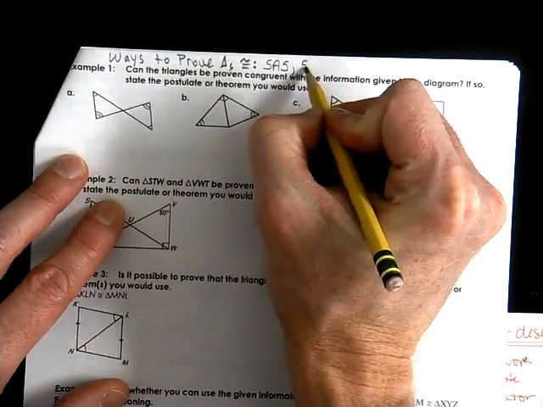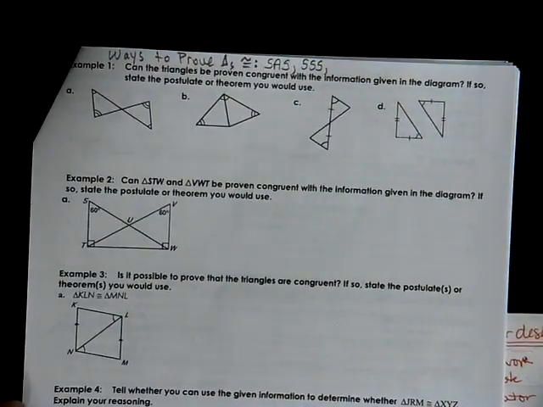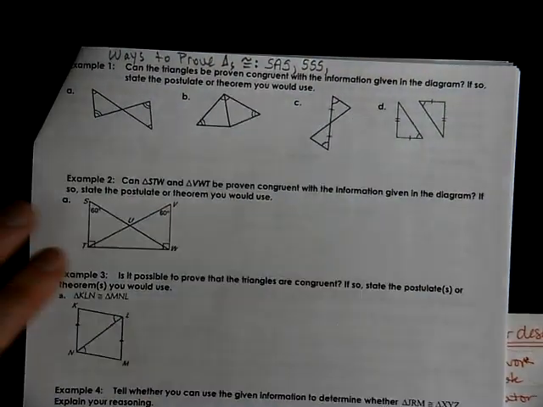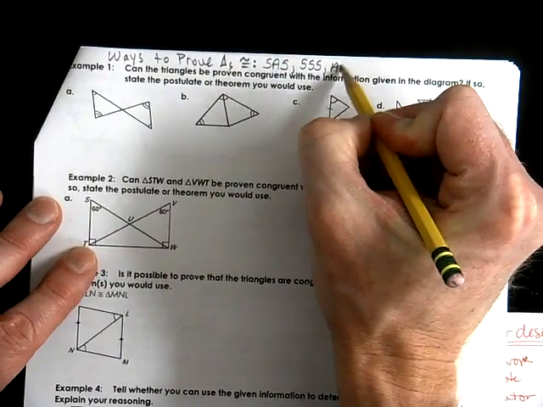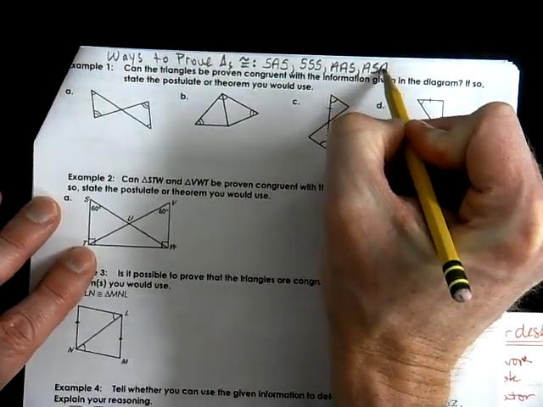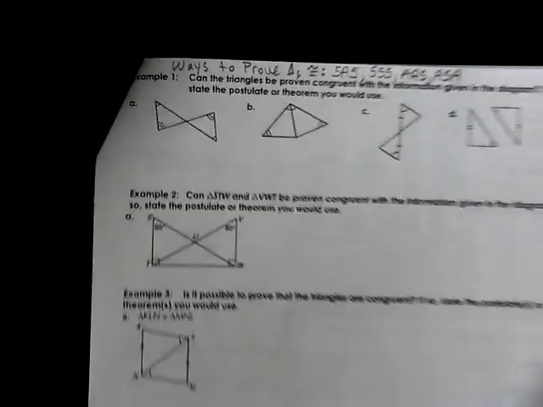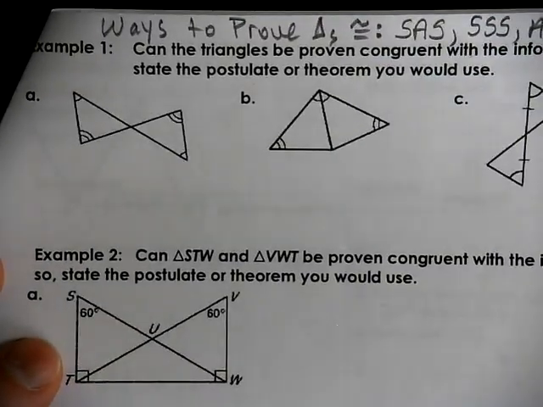That was the first one we learned about. Then we learned two new ones today. We learned it with angle, angle, side, and we also learned it with angle, side, angle. So those are the ways that we can prove triangles congruent. We do have one more that we're going to learn, but right now we have these four. Does this information here for letter A match any of those?